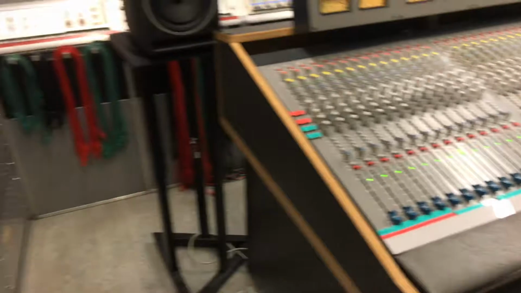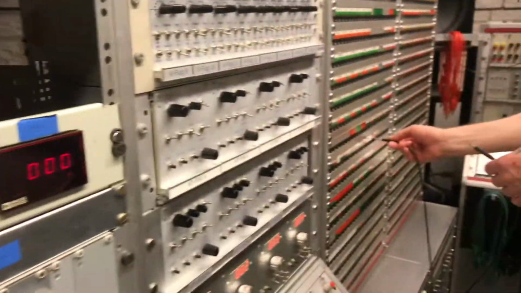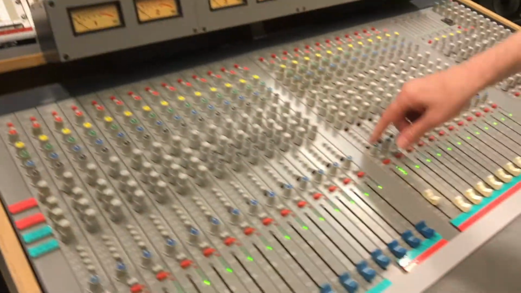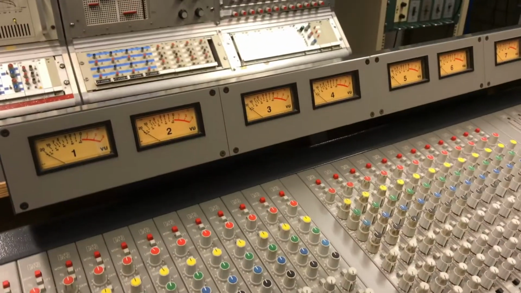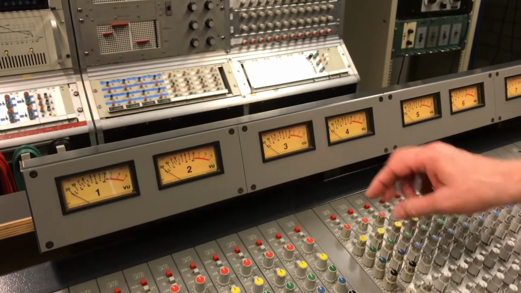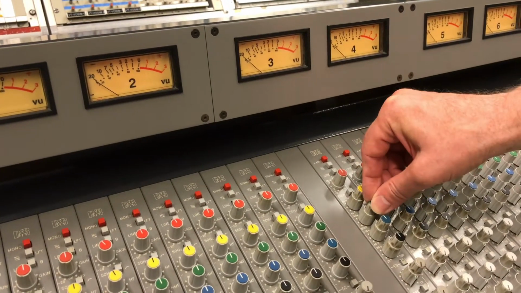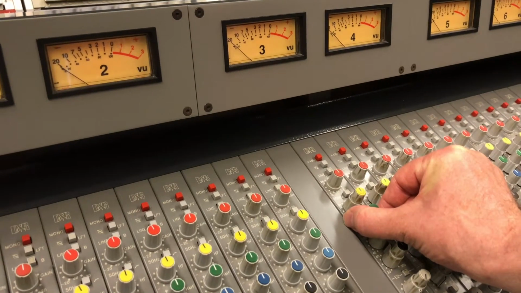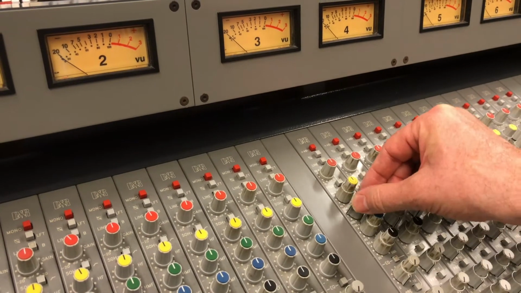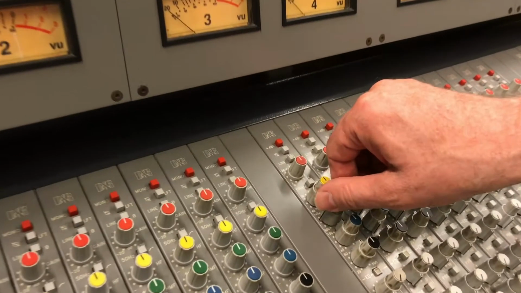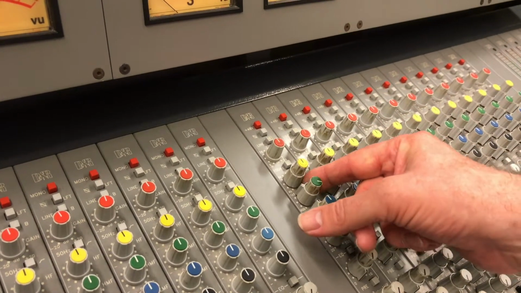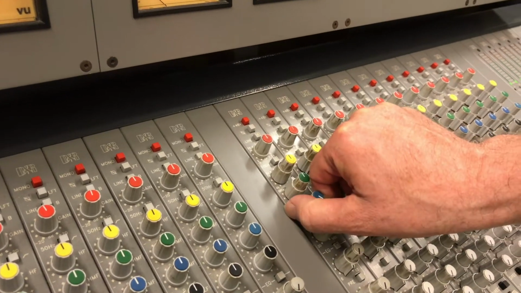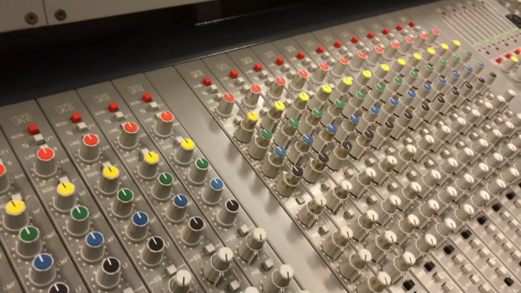If I take some pink noise from the patch bay and I feed it to a mono channel, if I now press EQ on and I bring the high mid frequencies in, so this is the level decreasing or increasing, and this is the actual frequency that you are influencing with this knob. Same with this one.